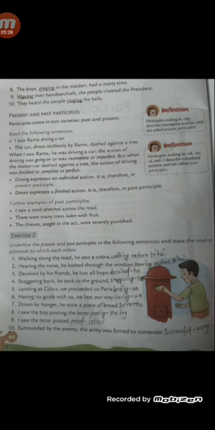I saw the boy posting the letter. Here, posting is a continuous process. That's why it is in continuous form. So it is a present participle, and it is referring to the boy.